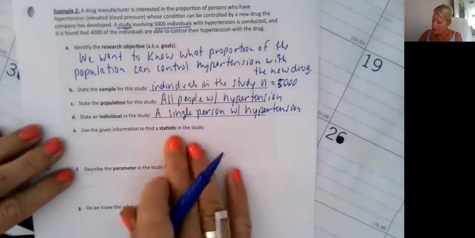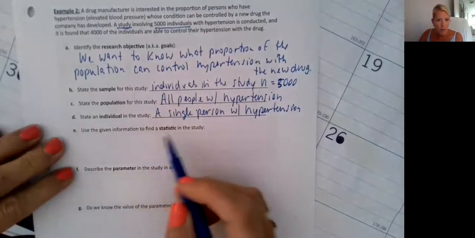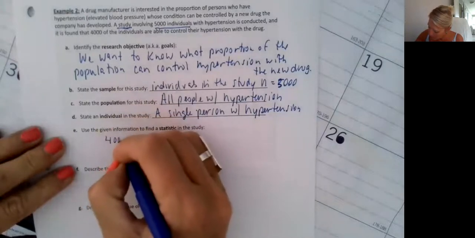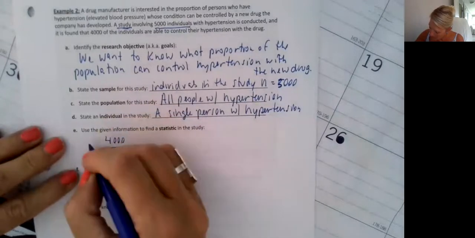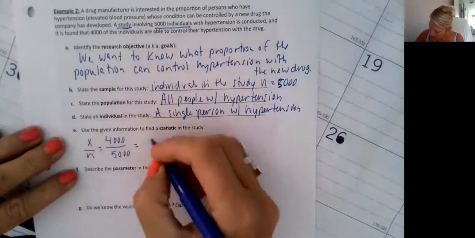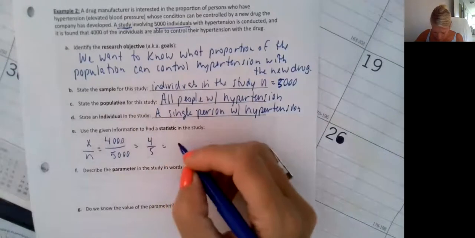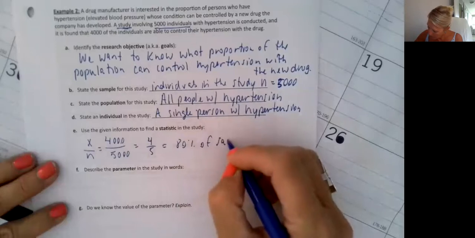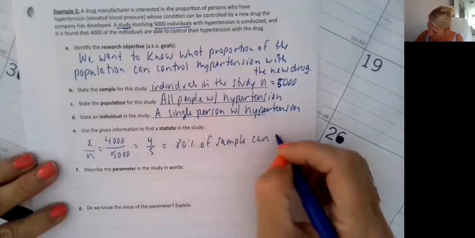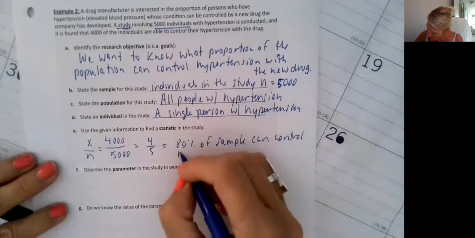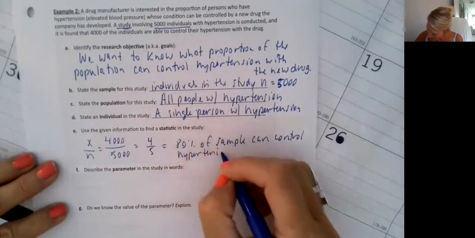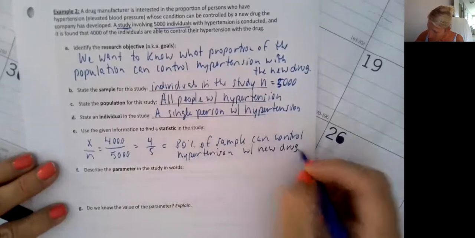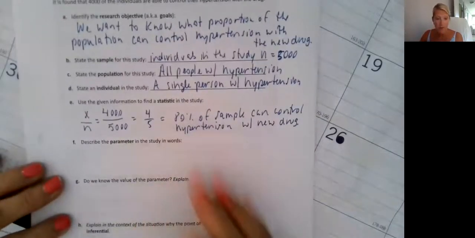Use the given information to find the statistic. So what's something that we know? A statistic is something that we know about the sample. Well, we know from the sample 4,000 out of 5,000, right? x out of n is 4/5, which is 80% of the sample can control hypertension with the new drug. That sounds pretty promising from the information we know, 80%.